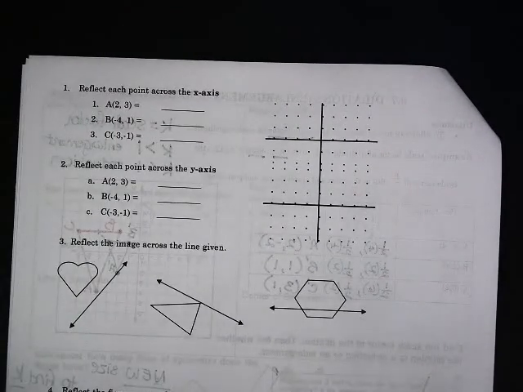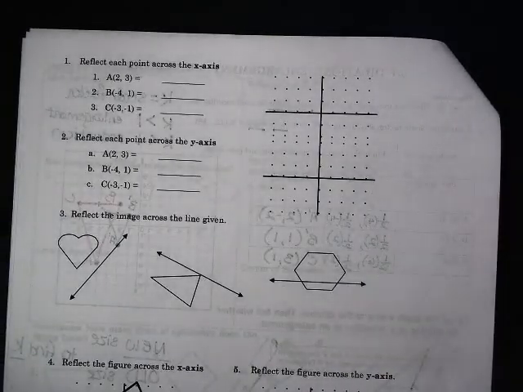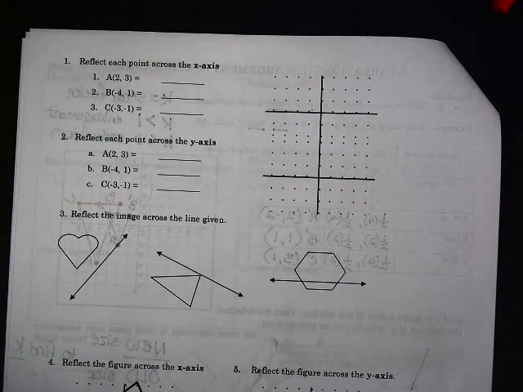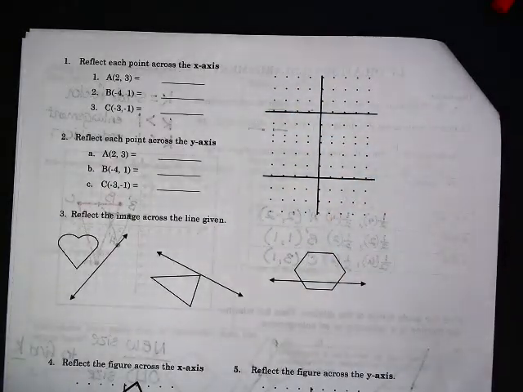All right, I just want to do some of the practice problems in the transformation packet, and even though we've done them in class, I just wanted to go ahead and continue in case anybody was absent. But we're just going to practice some of the different steps that we learned.